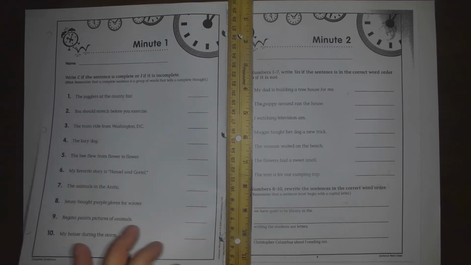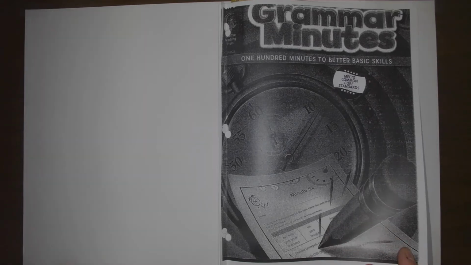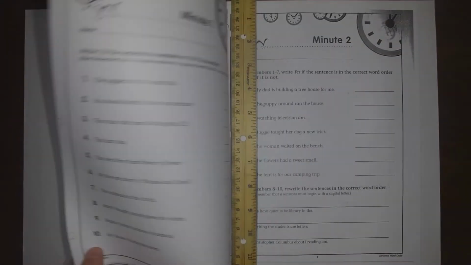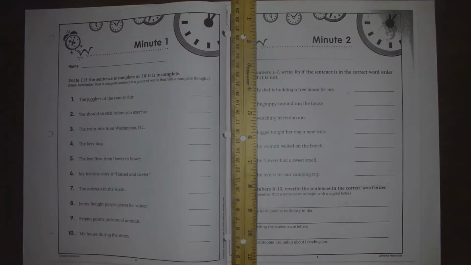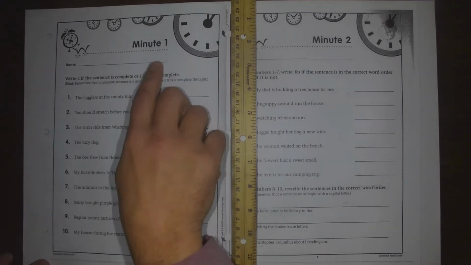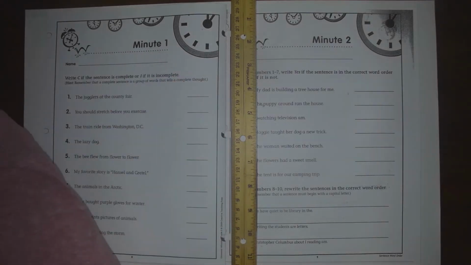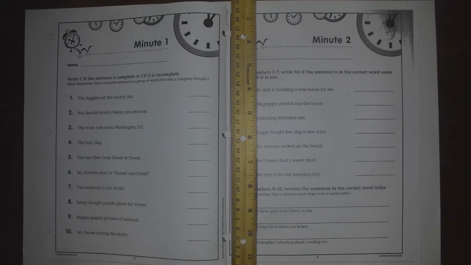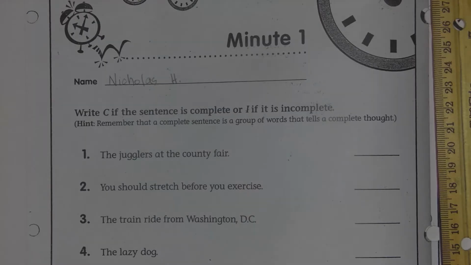We are going to look at our grammar minutes packet. It should look like this. It should be in your green tab of your folder. All I want you to do is take it out carefully and open it to page 1 where you'll see minute 1. And just like anything else, the first thing I'm going to have you do is write your name on the top of the paper. If there's no place for a date, you don't need to worry about writing the date. So just your name will be fine.